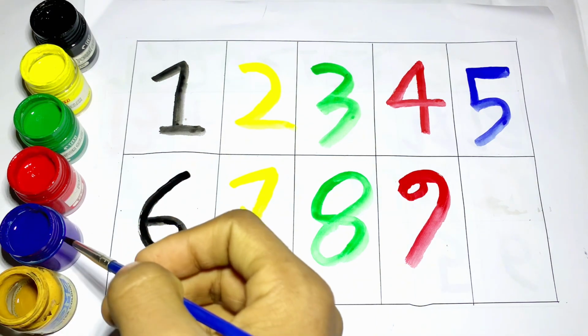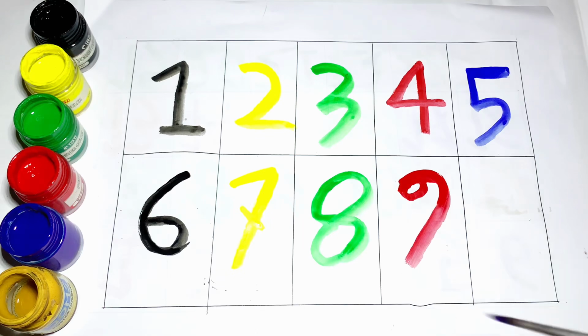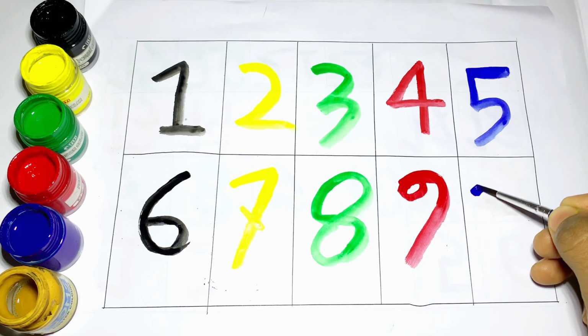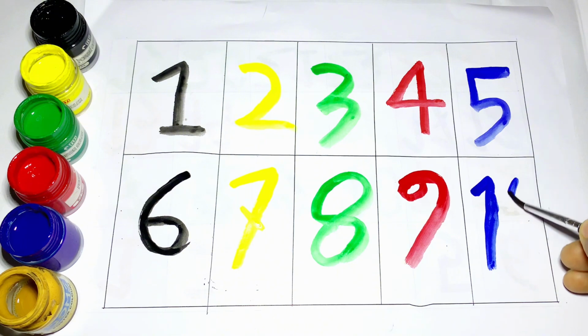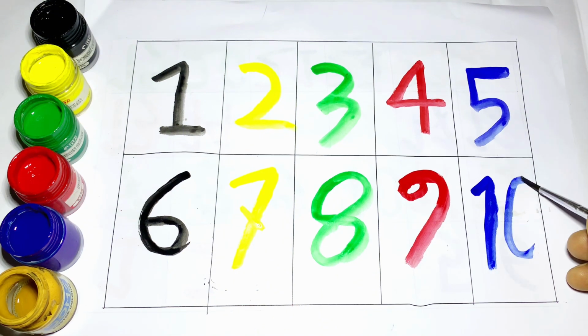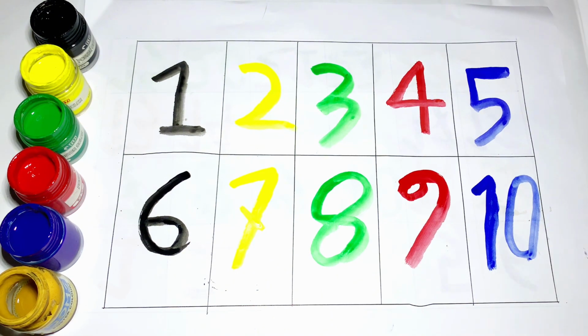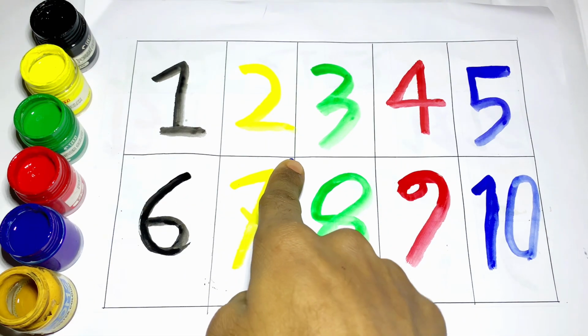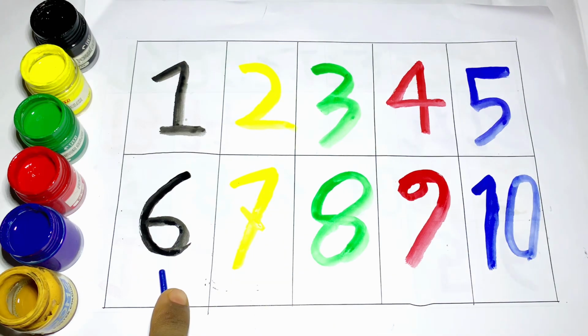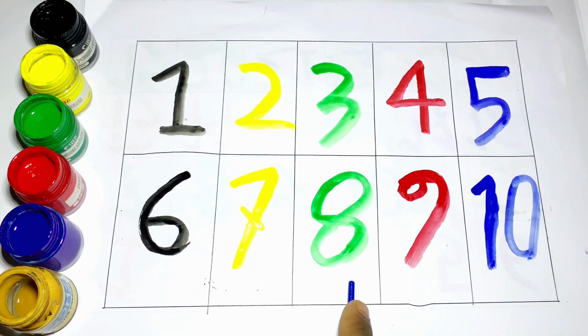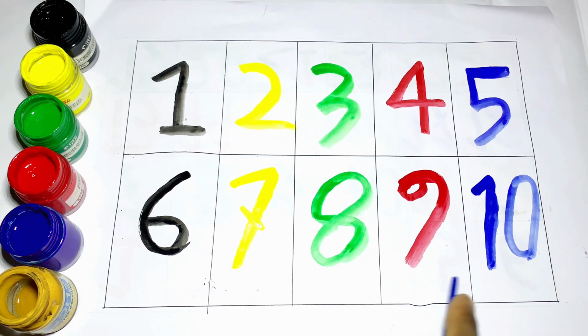The number of 10, and use blue color. T E N, 10. Kids, today draw 1, 2, 3, 4, 5, 6, 7, 8, 9 and 10.